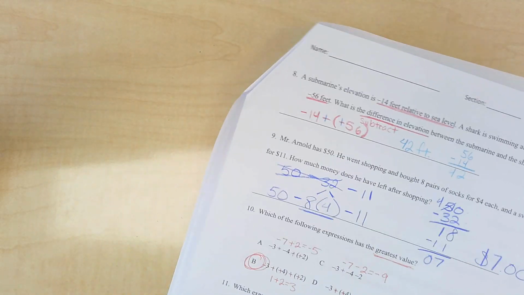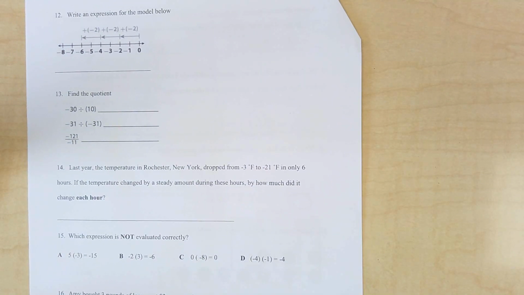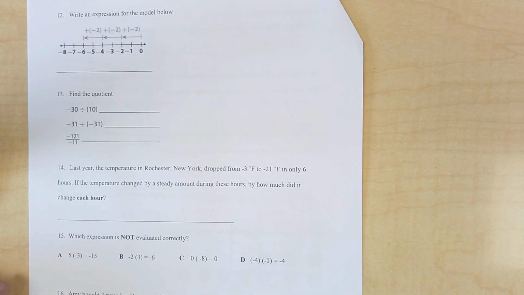All right. We got a little bit more. This is a long one, but it's worth it. Here we have write an expression that goes with the model.